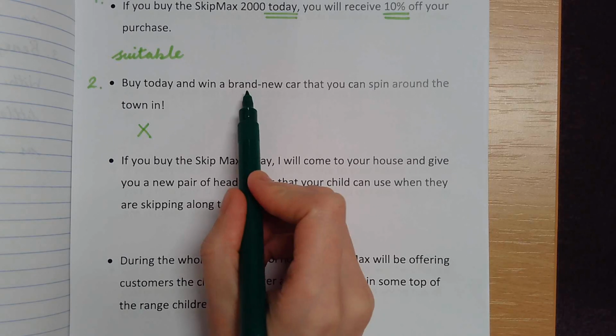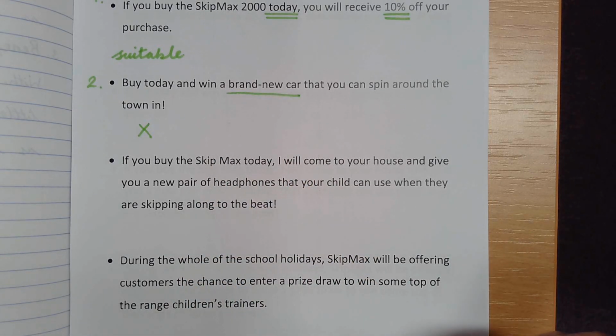Well, yes, first of all, a brand new car is nothing to do with a skipping rope. A mother or a father or a carer who's in the market looking for a skipping rope would probably not be thinking of brand new cars at the same time, so it might not necessarily be something to entice them. It's also completely unrealistic because usually, or ever really, you wouldn't give away new cars with a skipping rope. Let's look at the third example then.